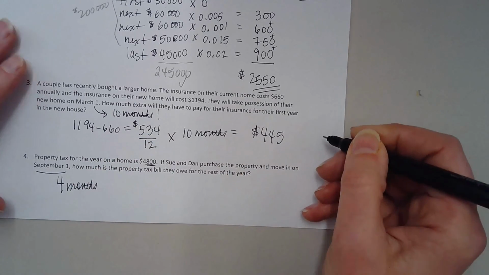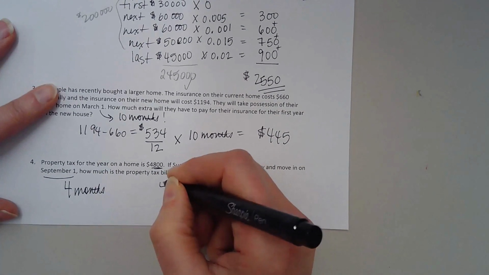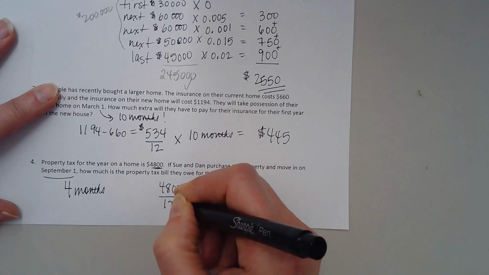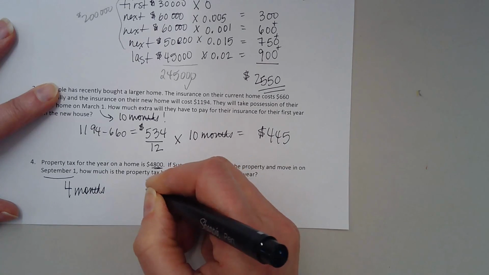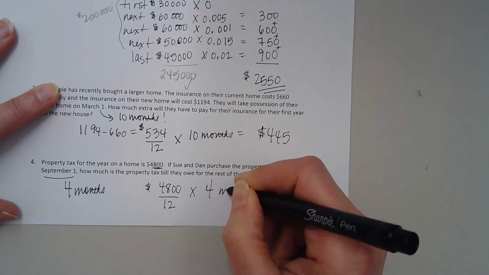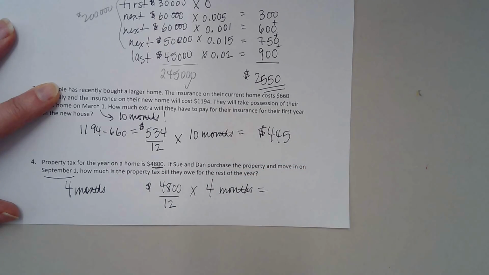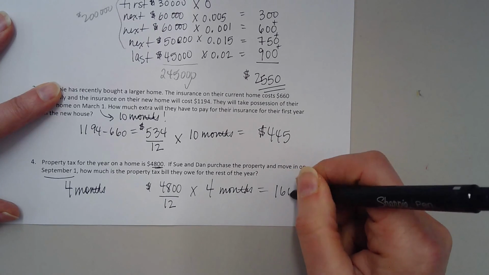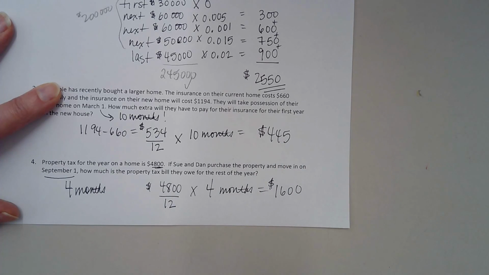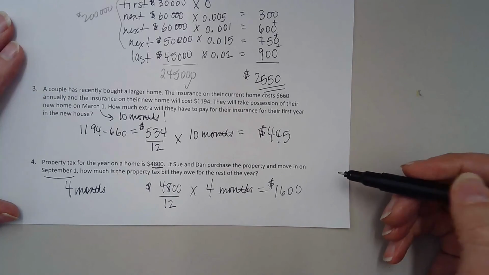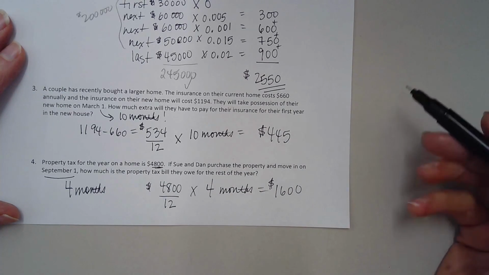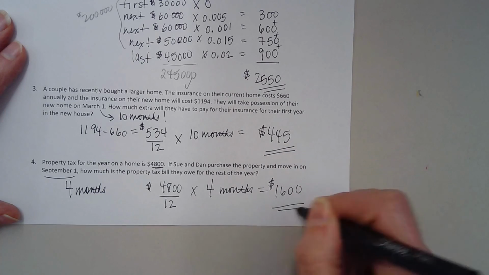Okay, so this is an easy one. We don't have to do any subtraction because the $4,800 was paid in full by the old owners. So I figure out the monthly amount, and then I'm just going to times it by 4 months this time. And we get $1,600. That must be a really fancy home, right? If they had taxes of $4,800. Okay, so that's it. That's a mini review.